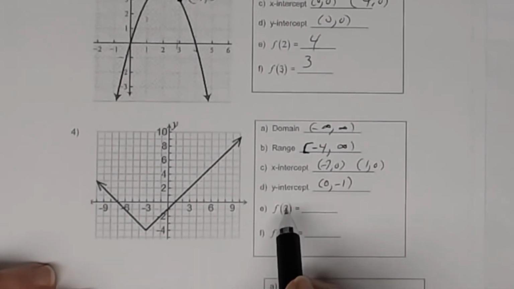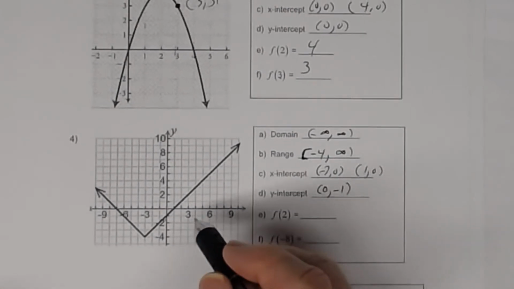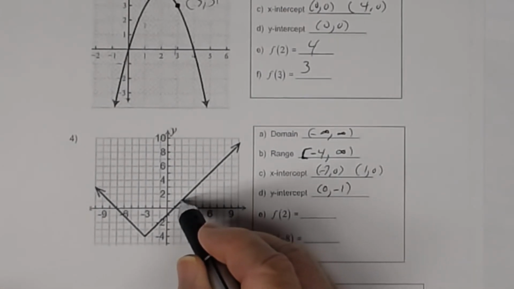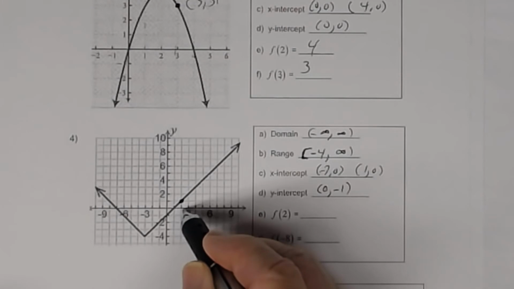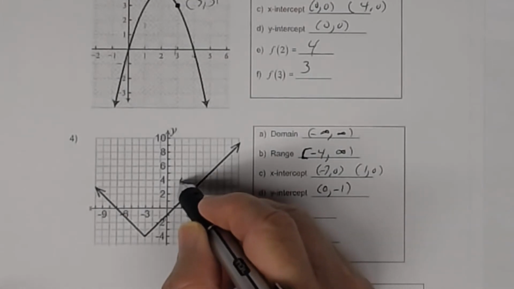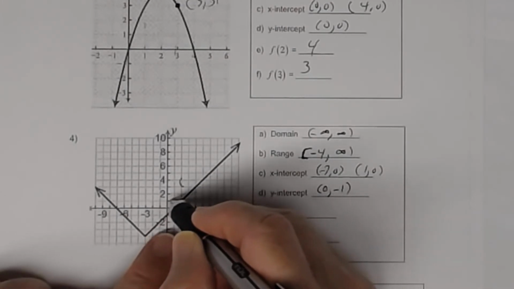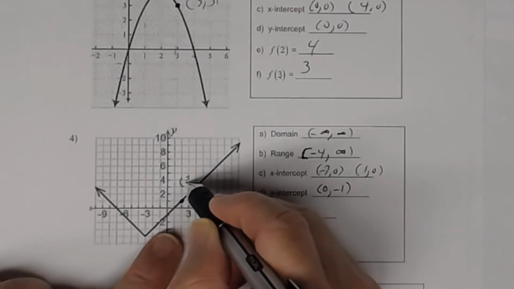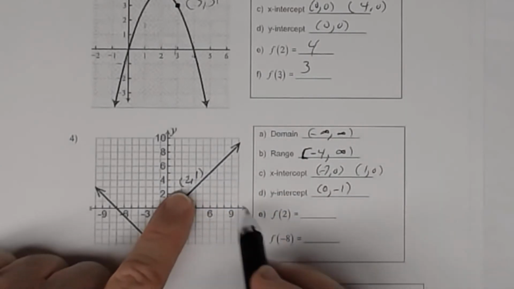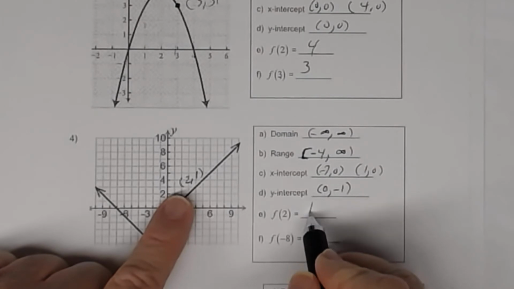Okay, f of 2. What is the y value when x is 2? So here's where x is 2, right here. Label that point right here. So x is 2, there's that point. So if I label it, that becomes 2, 1, right? 2, 1. And so now when x is 2, what's that y value? That y value is 1.